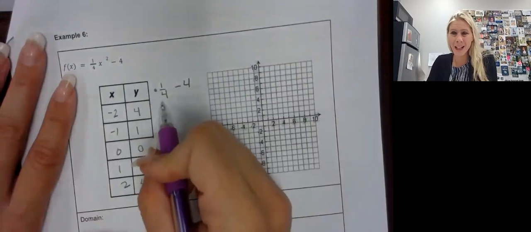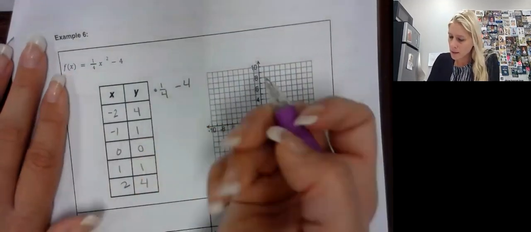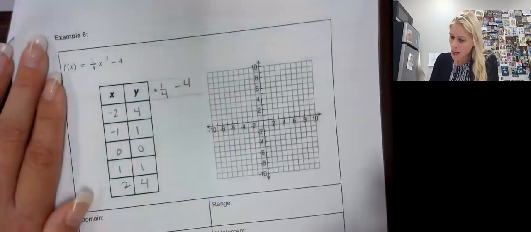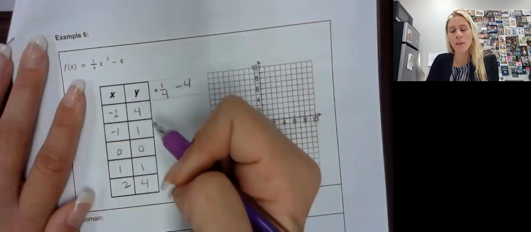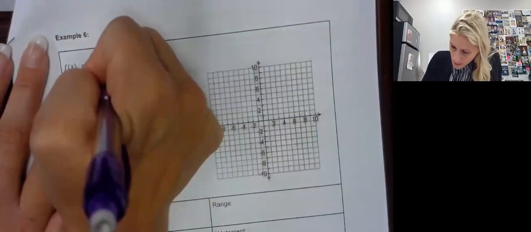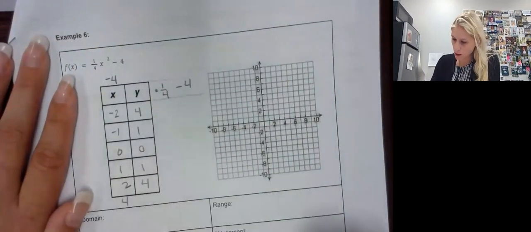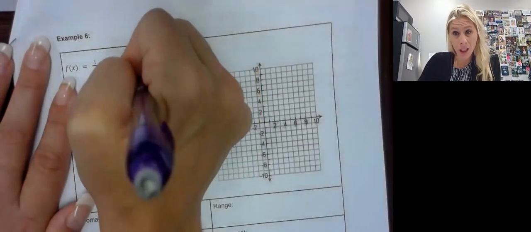So I want to divide it by 4, right? So I'm going to keep this here so you guys don't get confused. What else is divided by 4 that has a perfect square? 16, right? And that's at 4 and -4. So that would be 16. I'm just making it so we have some extra points.